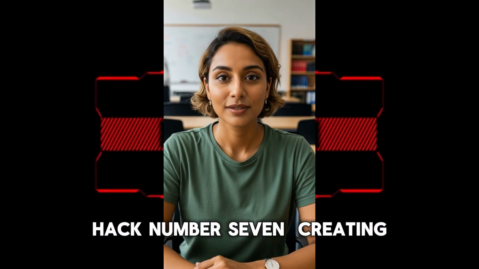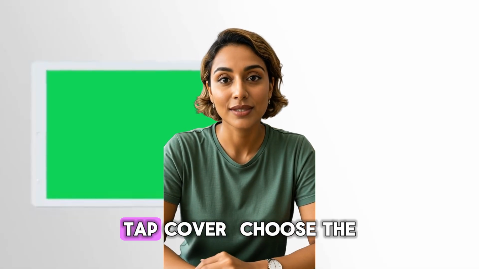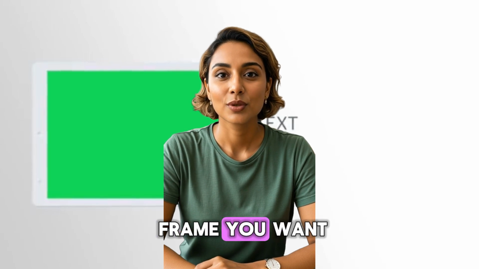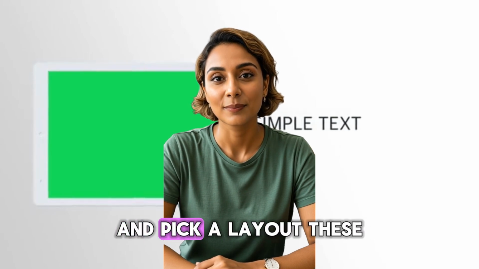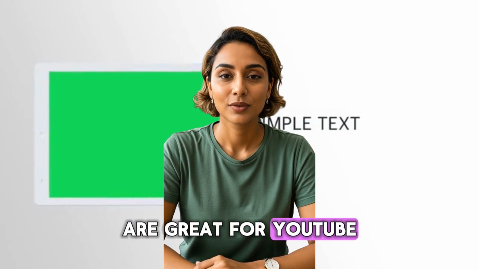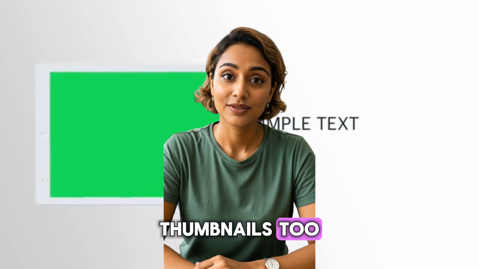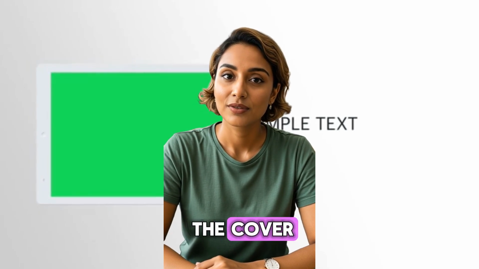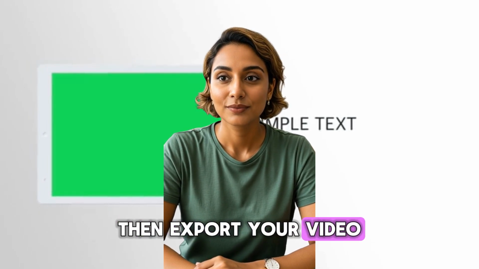Hack number 7. Creating cover photos. At the start of your timeline, tap Cover. Choose the frame you want, select Use Template, and pick a layout. These are great for YouTube thumbnails too. Edit the text, save the cover, then export your video.